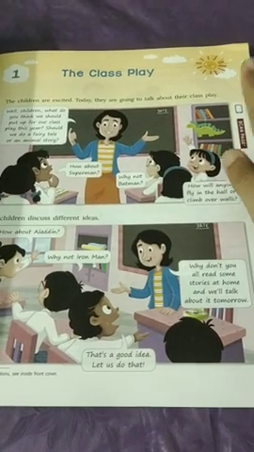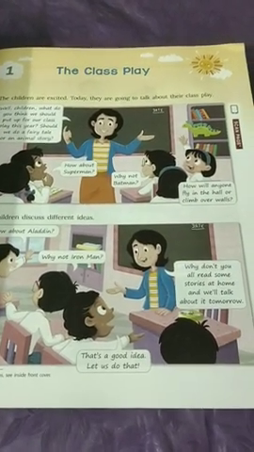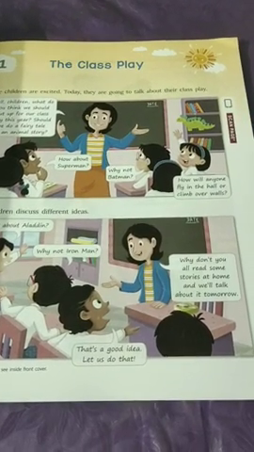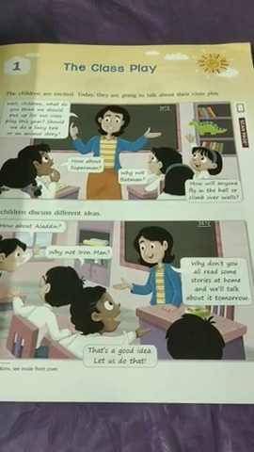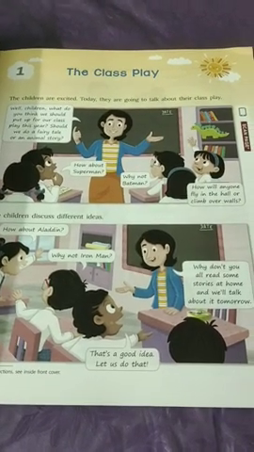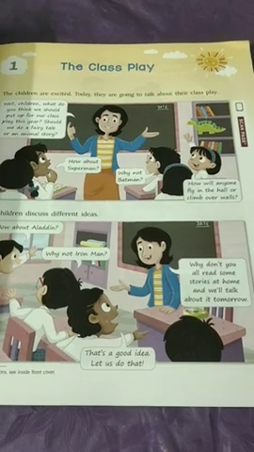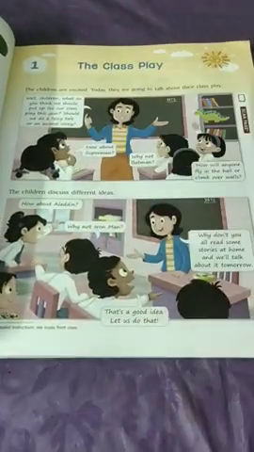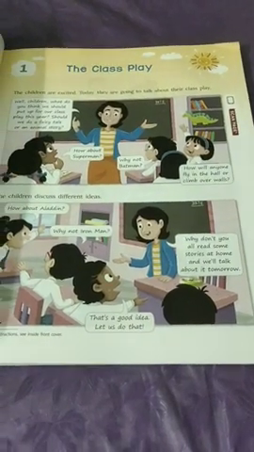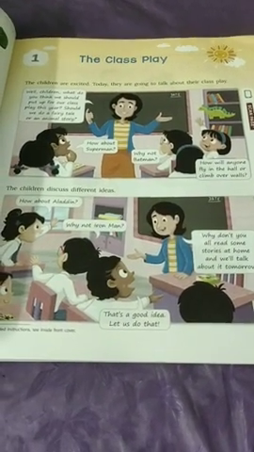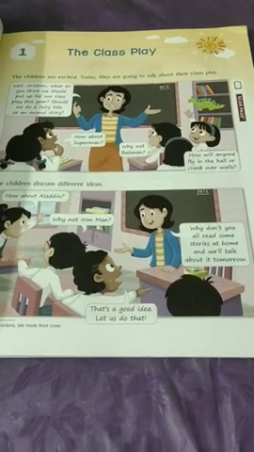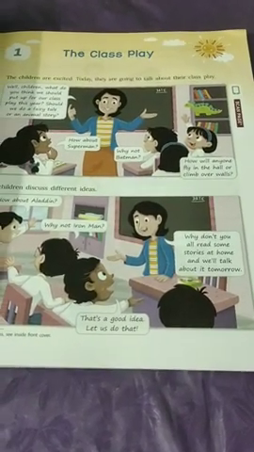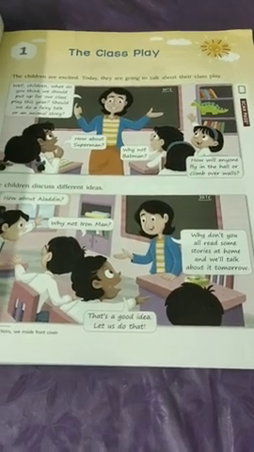We are going to do the explanation of the story that we have in the first page or the first chapter. So let's not waste any particular time and let's continue with the explanation of the chapter. Children, the first chapter, the name of the chapter is The Class Play. So what do we understand by the term class play? Do you have any idea about the term class play?